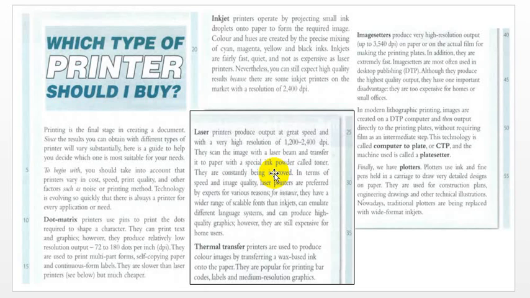They can print text and graphics, however, they produce relatively low resolution output, 72 to 180 dots per inch, dpi. They are used to print multi-part forms, self-copying paper, and continuous form labels. They are slower than laser printers, see below, but much cheaper.